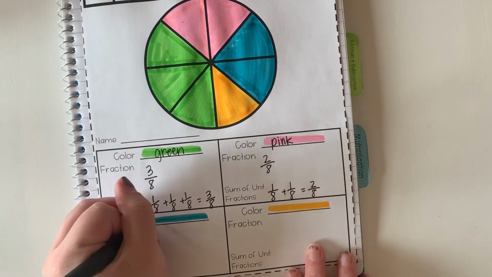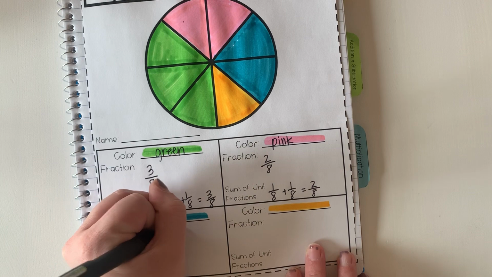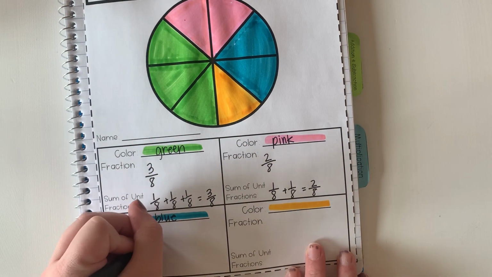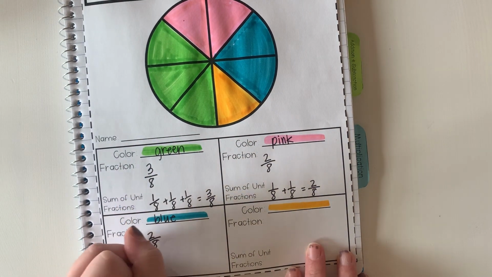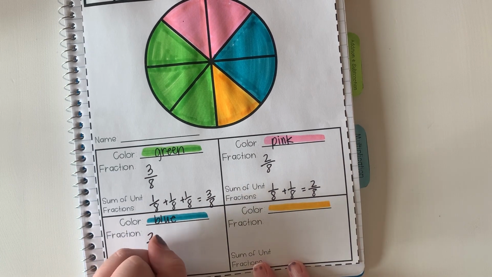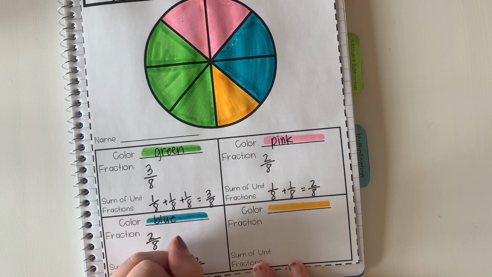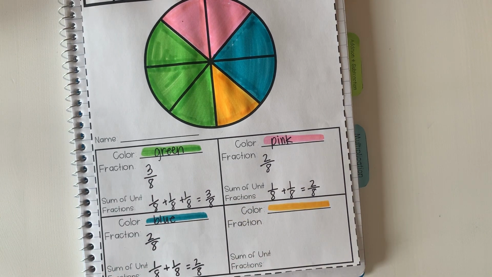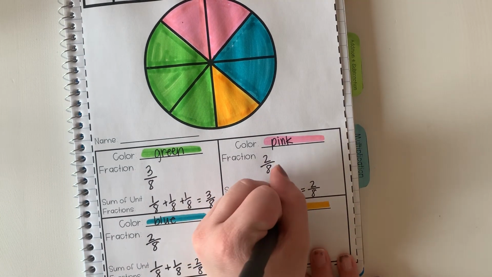Then blue. And I have 1, 2, 2/8 that are colored blue. So that means my sum of unit fractions will be 1/8 plus 1/8, which is 2/8. And then yellow.